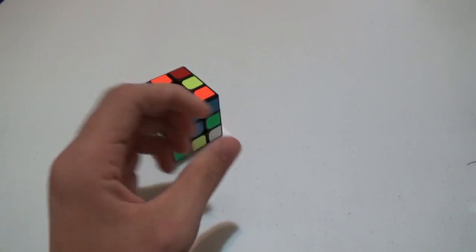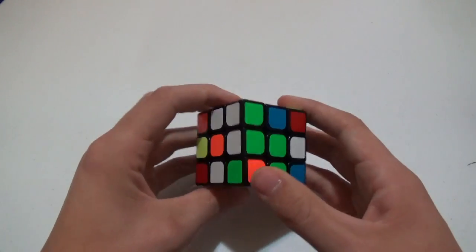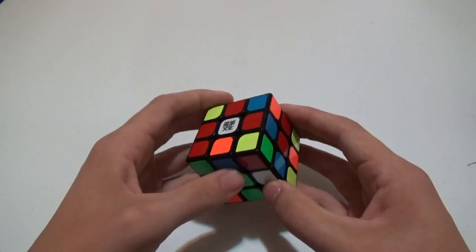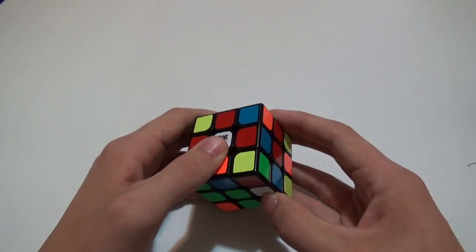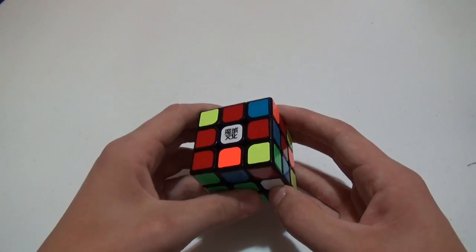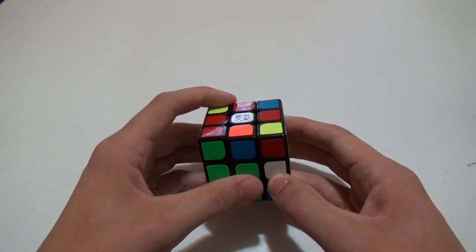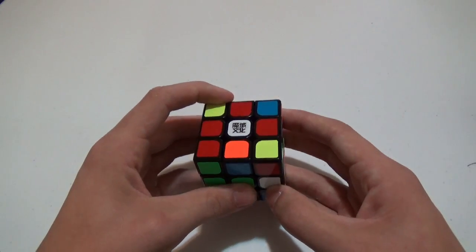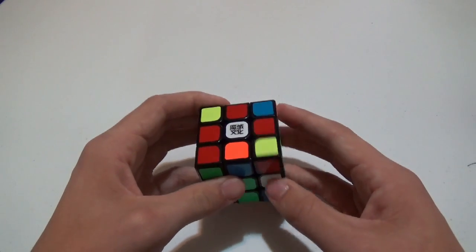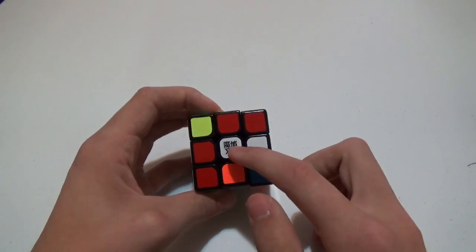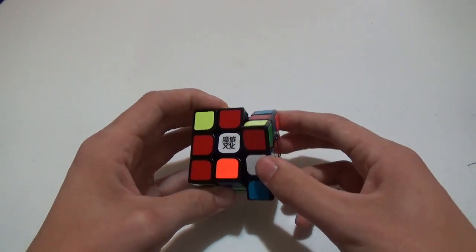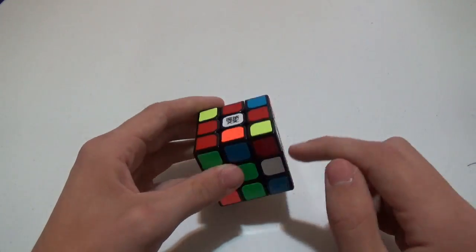To do this, take your unsolved cube and find a white edge. Depending on how you mixed up your cube, the piece can be in a variety of places. If the edge is on one of the 4 slots on the white side, simply rotate the side that shares it. So for example, it's on the white side, I rotate this side, so now it's no longer on the white side.